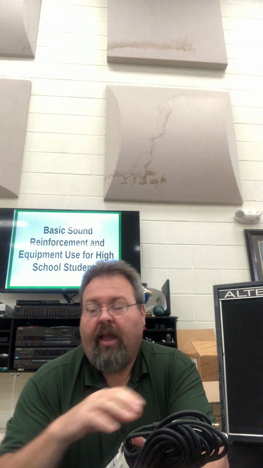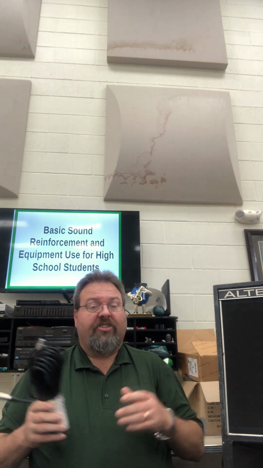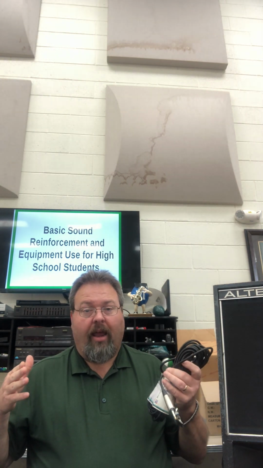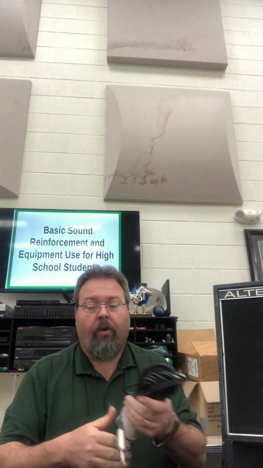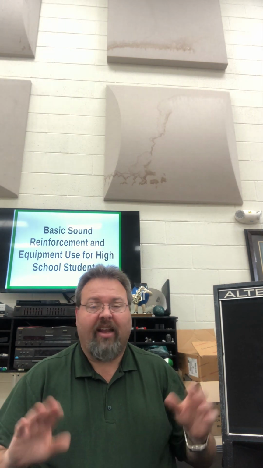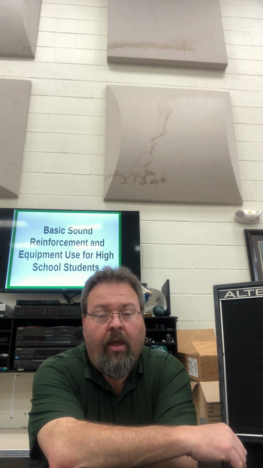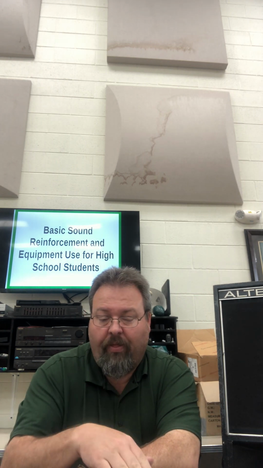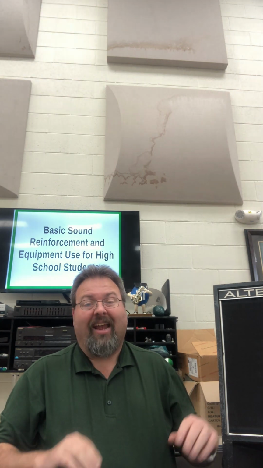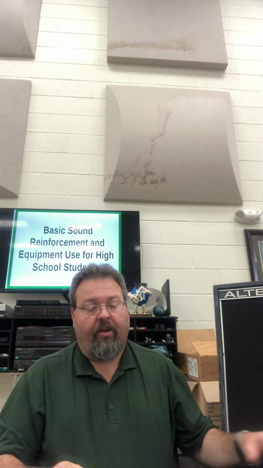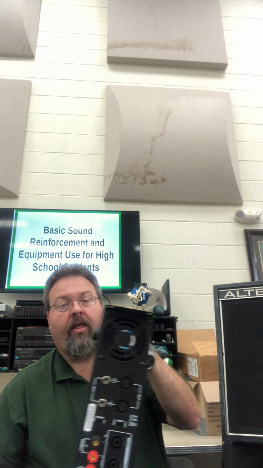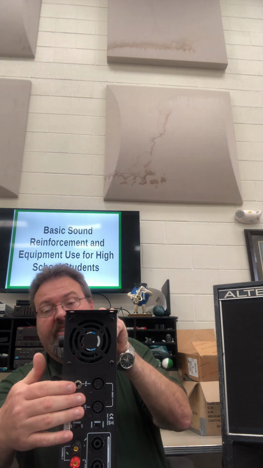Okay. Any of those signals that we send, again, are a lot like a river or stream. That signal has to flow in one direction. Now, eventually, it may split, and that's another lesson for another time. But once you send the signal down the cable, it's going to go into an amplifier, okay? And you're usually going to see that marked as an input section.